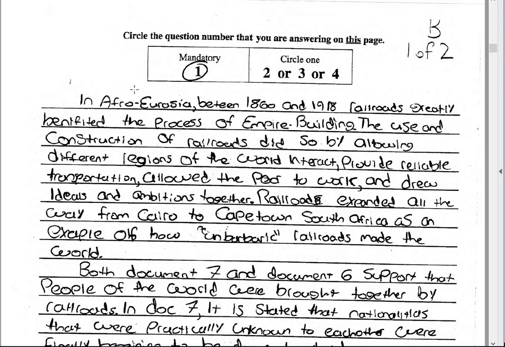In Afro-Eurasia, between 1860 and 1918, railroads greatly benefited the process of empire building. That's bad. This is just restating the question. The use and construction of railroads did so by allowing different regions of the world to interact, provide reliable transportation, allowed the poor to work, and drew ideas and ambitions together. That's a pretty decent sentence, but it's definitely answering the question in the way you would for a thesis. Then look at this bottom sentence. Railroads expanded all the way from Cairo to Cape Town, South Africa, as an example of how unbarbaric. That's too specific. This should be in the body paragraphs.